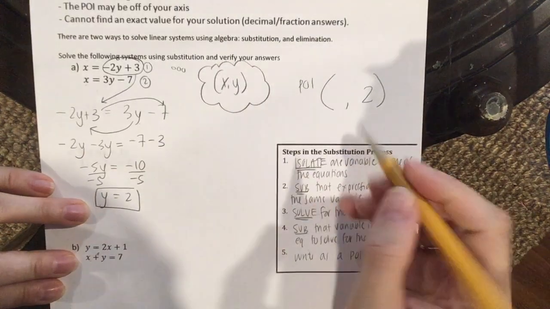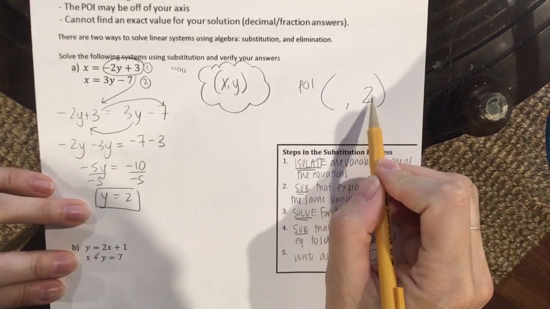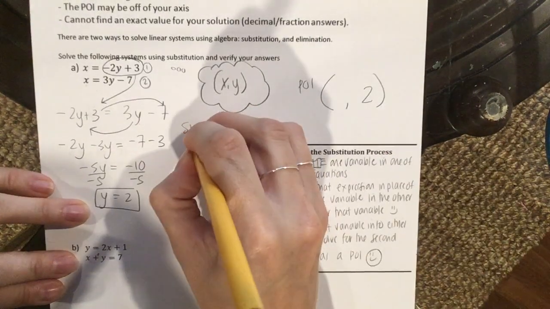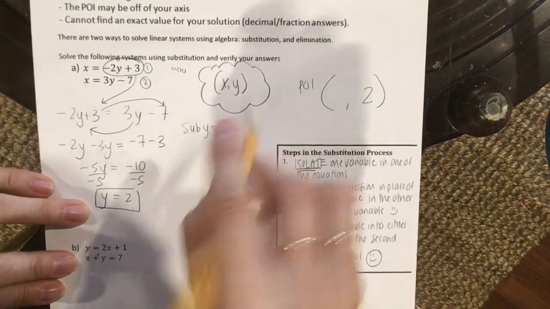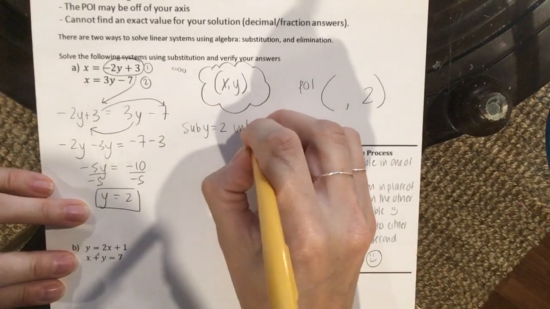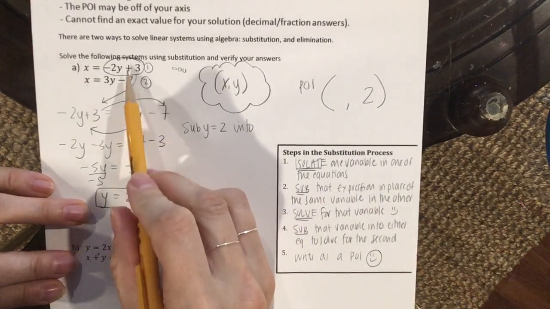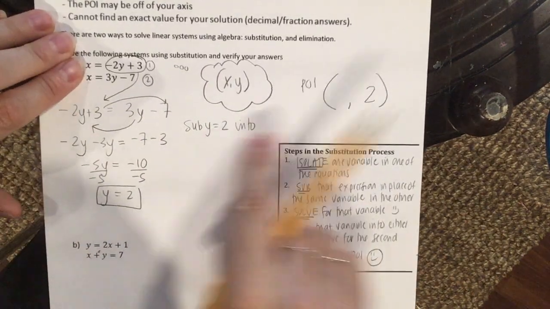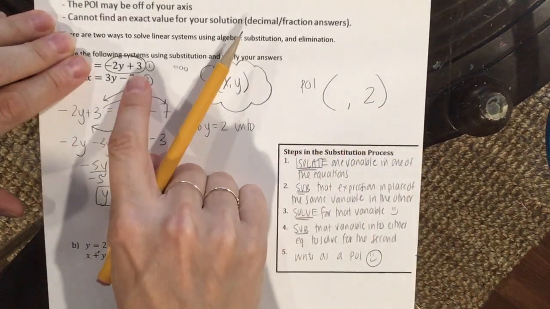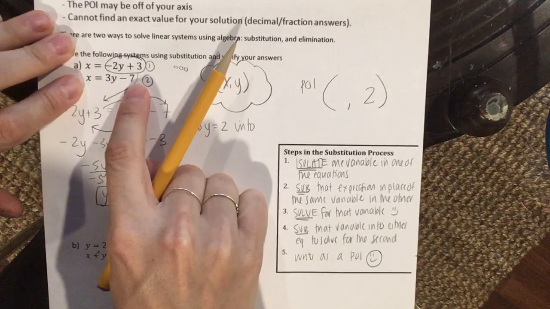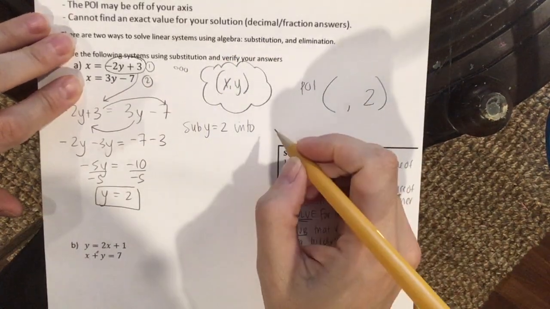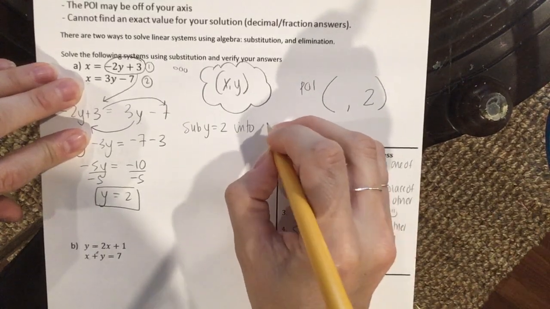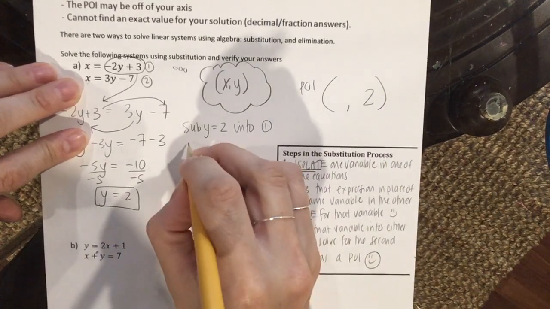So just like any other time that you know half of a point, we're just going to sub that value in to find the other one. So we're going to do exactly that. We are going to sub y equals 2, because we already got that answer, and you can sub y equals 2 into either of the equations. So you'll see step 4 says take your answer, take half of your point of intersection, sub it back into this equation or this equation, it doesn't matter which one, to solve for your other variable. So I'm going to sub this one into equation number 1. Doesn't matter which one you do, you'll get the same answer.